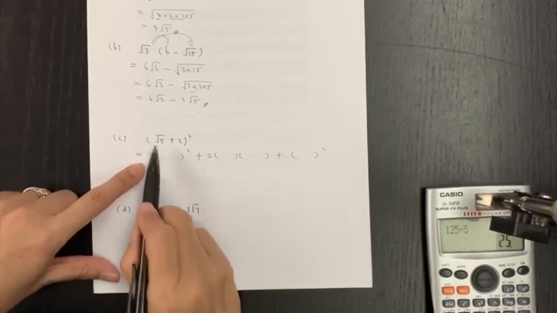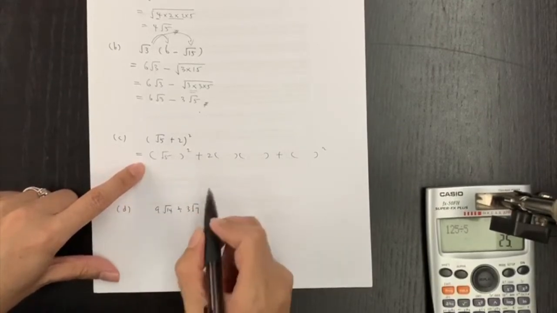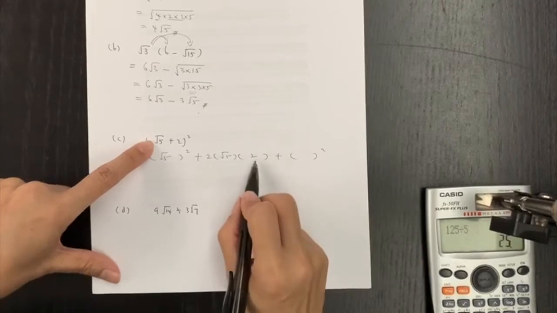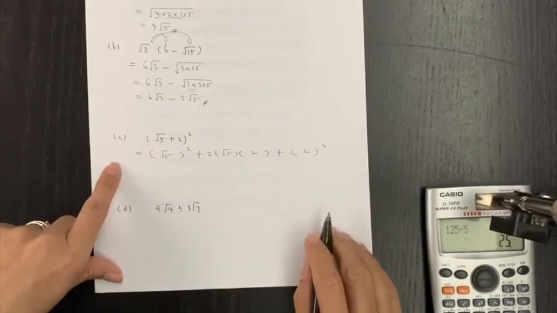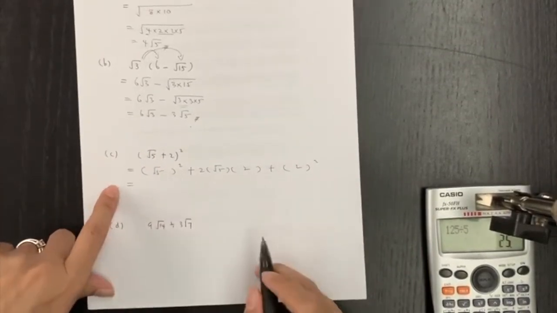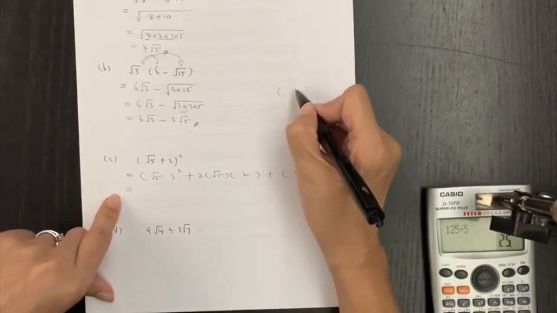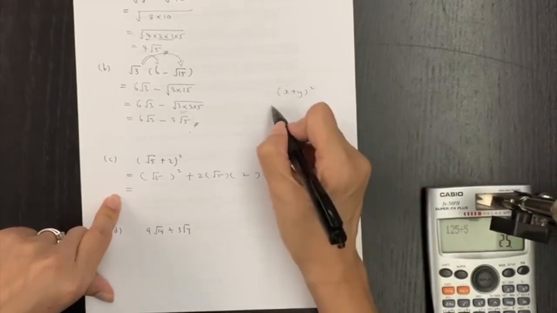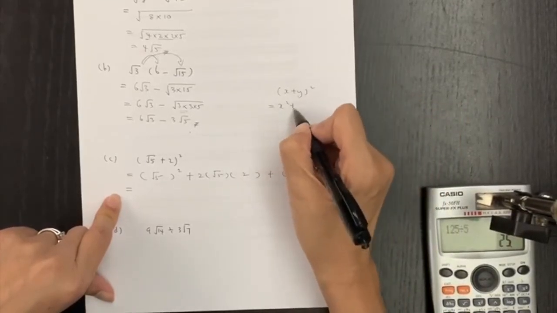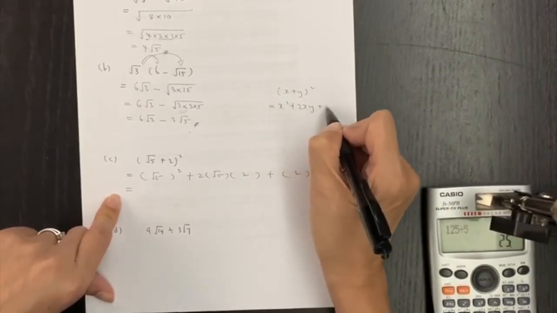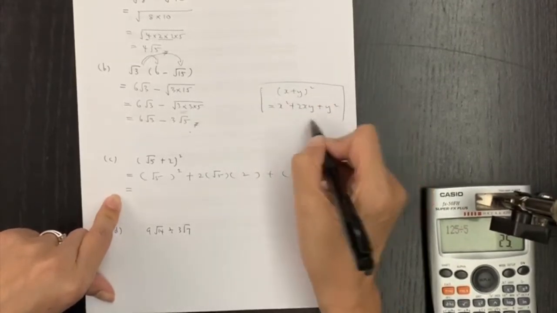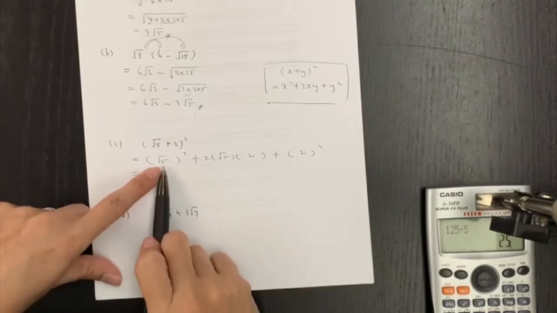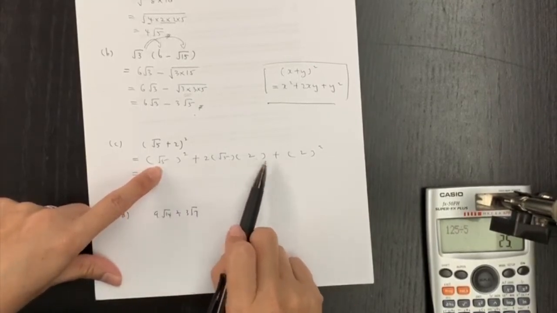Okay, so this will be the first term. I put root 5, and then plus the first term times 2 here, and then I have 2. Remember this identity we learned. Let me rewrite that for you. If we have (x plus y) all squared, then the identity will be x squared plus 2xy plus y squared. So you can see I'm using the identity. I just put in x squared plus 2xy plus y squared.